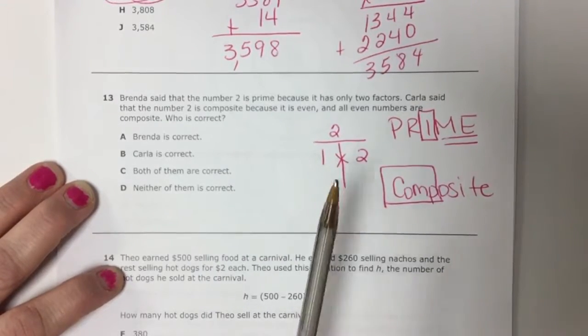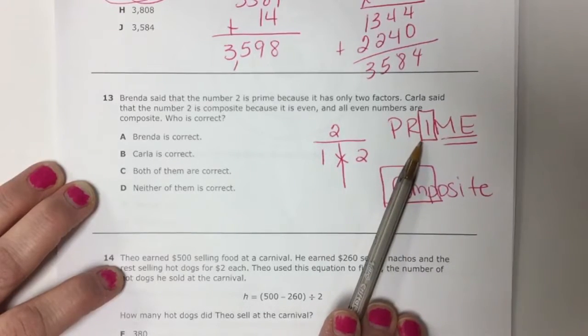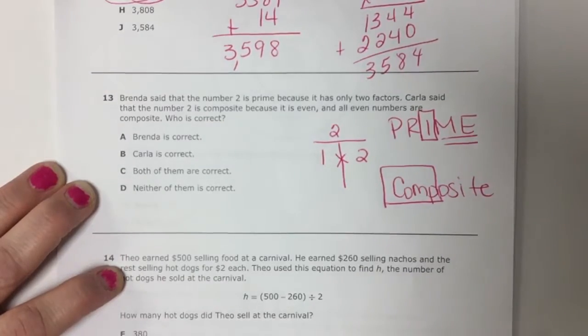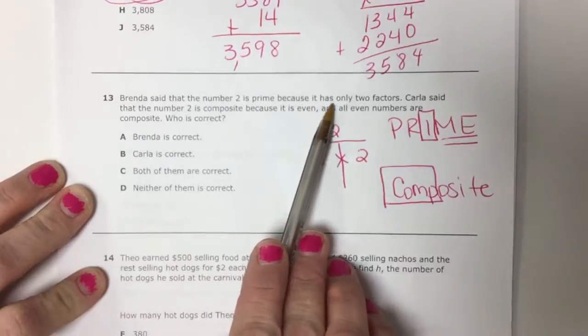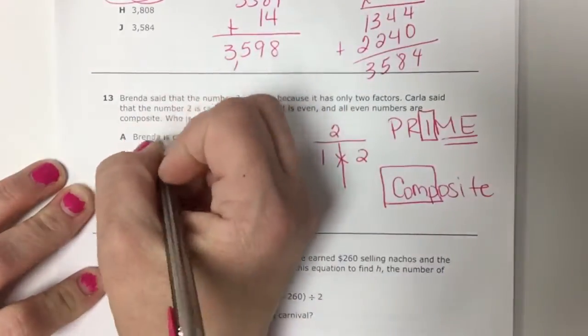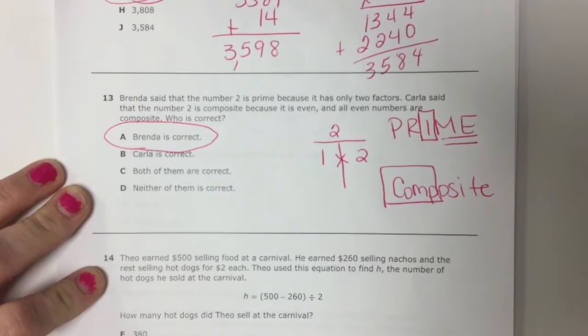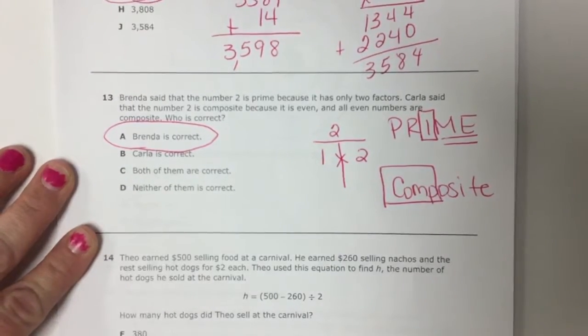But remember what I said, 2 is the only even number that is prime, because the only way to get 2 is 1 times 2. So when it says, Brenda said that the number 2 is prime because it only has 2 factors, Brenda is correct. Okay, remember, all even numbers are composite except for the number 2.